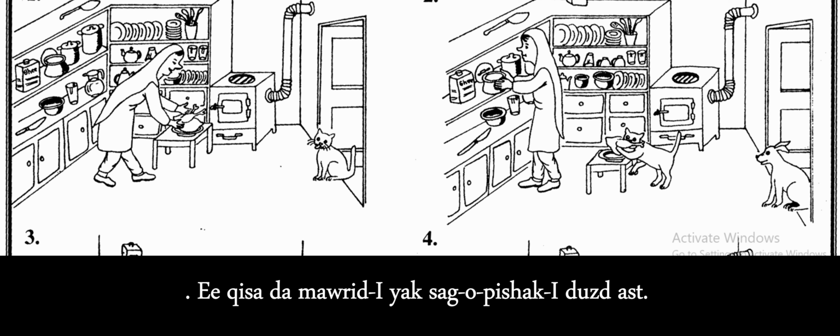این قصه در مورد یک سگ و پشک دزد است. So here, این قصه در مورد یک سگ و پشک دزد است. So this story is about a dog, about a cat and a dog.